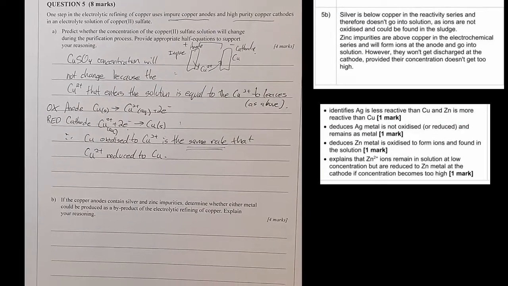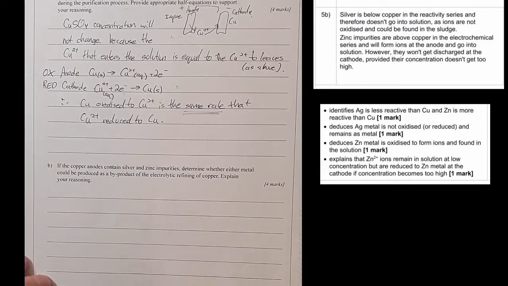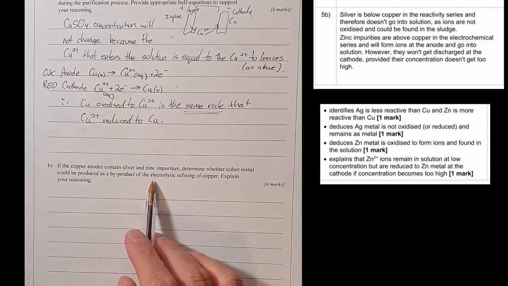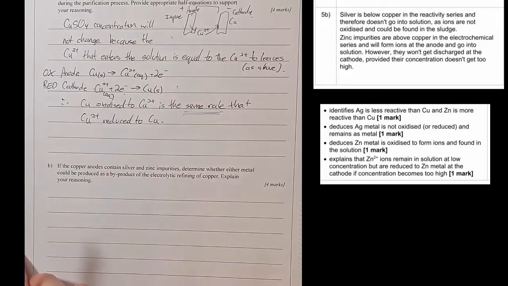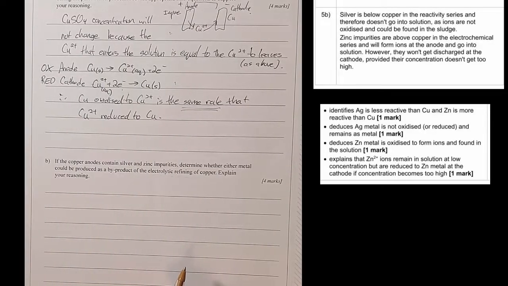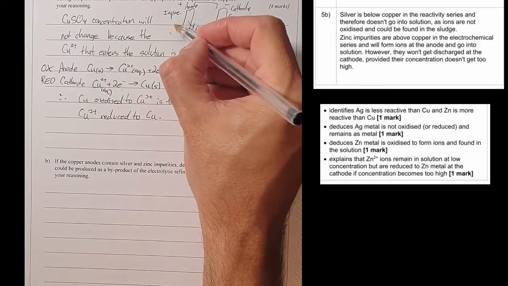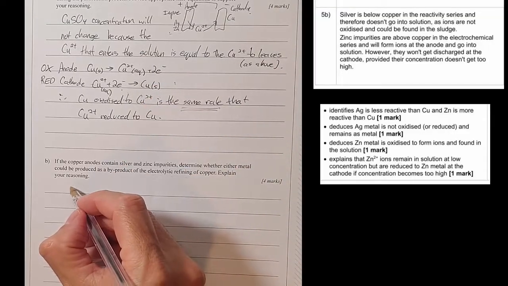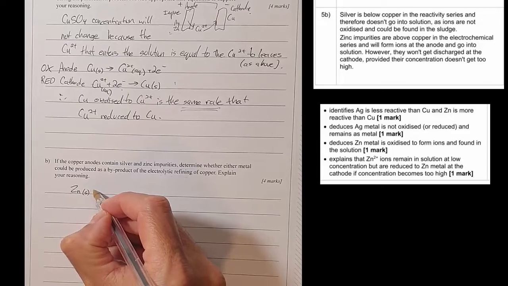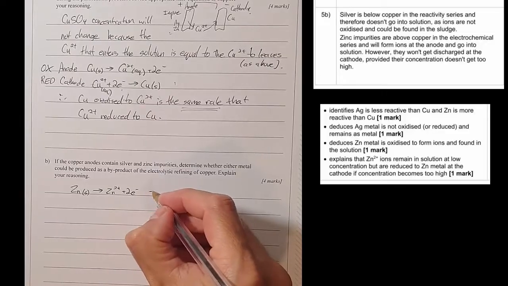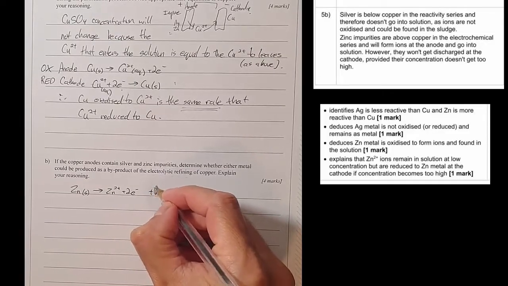All right, 5b. If the copper contains zinc and silver, determine whether each metal could produce this byproduct. Explain your reasoning. So we need to be able to compare them. So I'll just pull them out of your data booklet. So we're going to have silver and zinc over here. So they've got to be reversed. So the zinc solid will go to the zinc ion and 2 electrons at plus 0.76 volts.